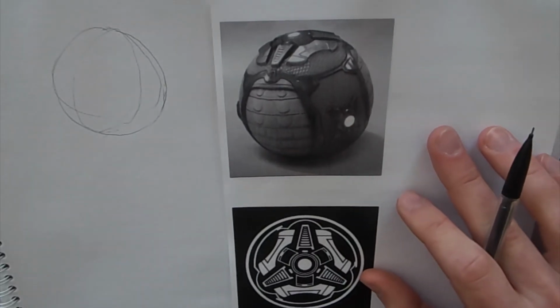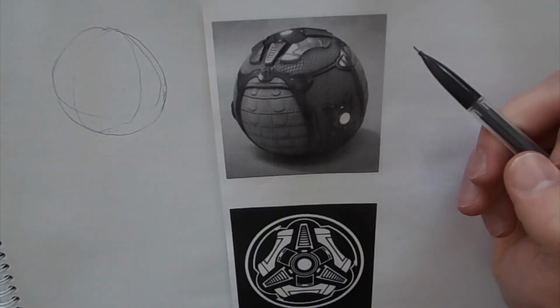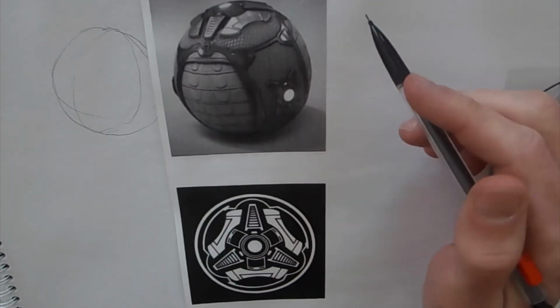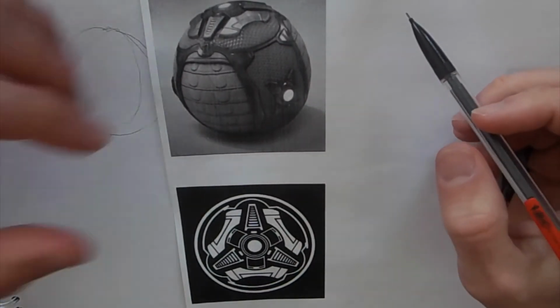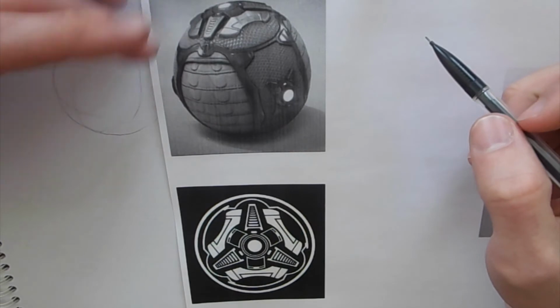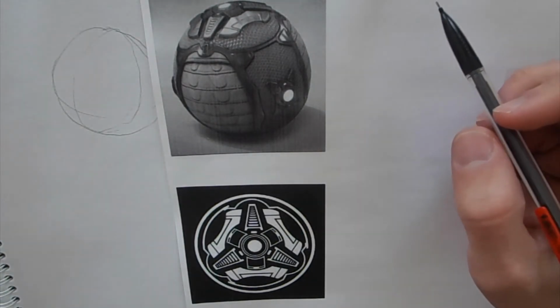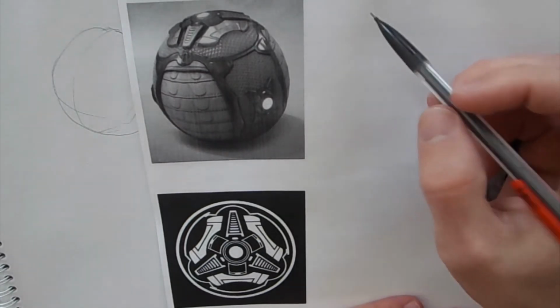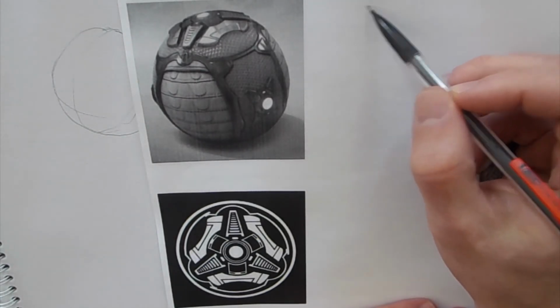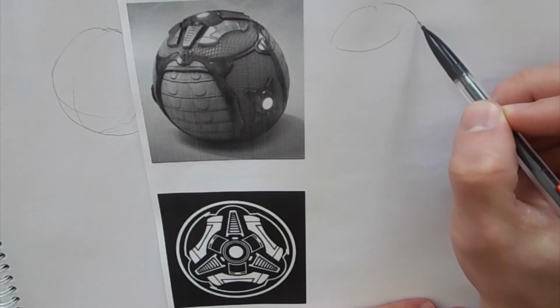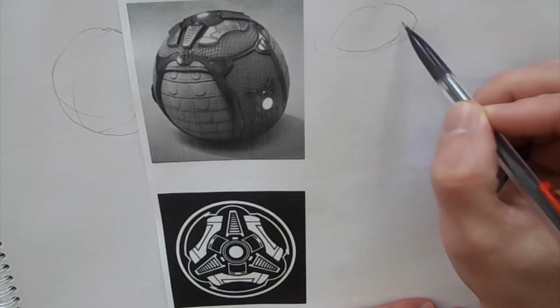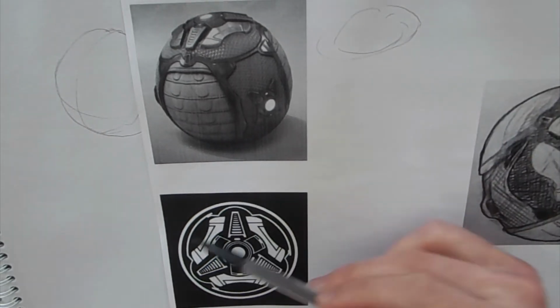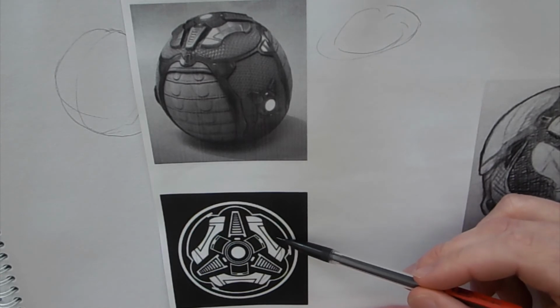And what I'm noticing when consulting these references is that, in the same way that a soccer ball has a pattern of shapes along the surface of the sphere, this ball has another sort of pattern of shapes where you have this little triangular disc featured on this reference.